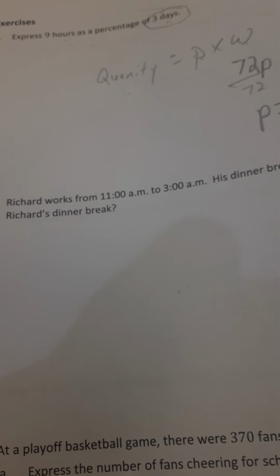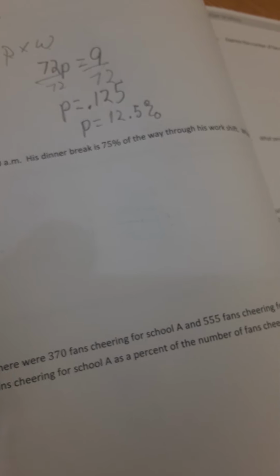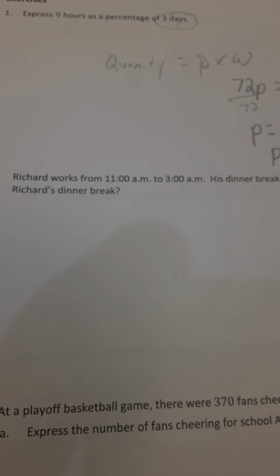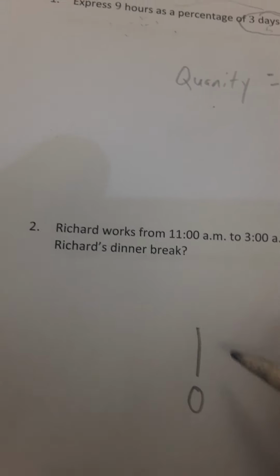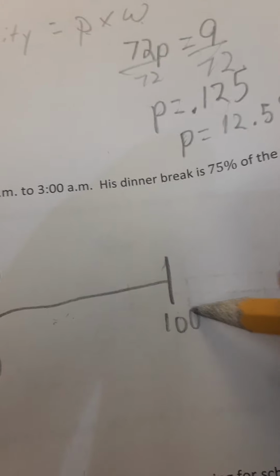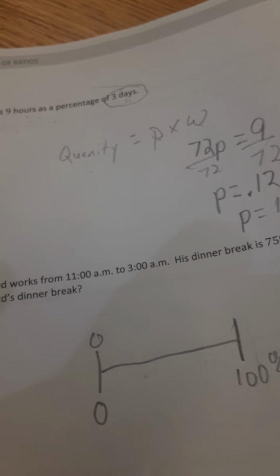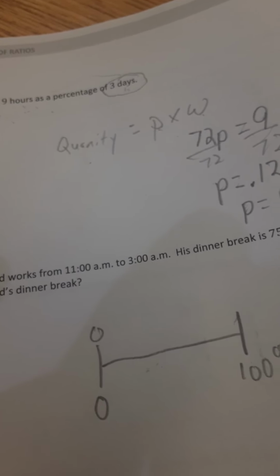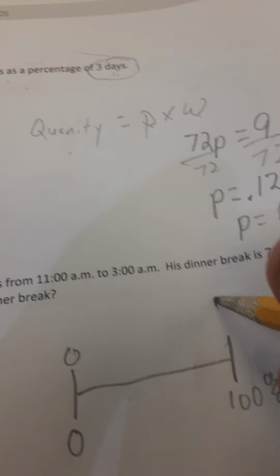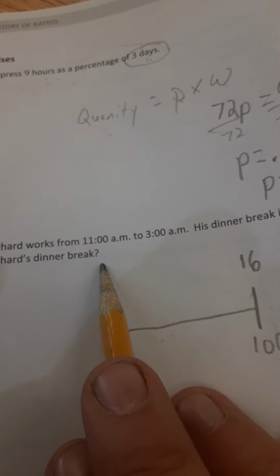All right, so Richard works from 11 to 3. His dinner break is 75% of the way through his work shift. What time is Richard's dinner break? So we know that 0 and 0, right? Double underline, and 100% here. How many hours does he work? Well, I think I said it before, but I'm messing up. So 12 hours plus 4 more is 16 hours. He's working a 16-hour shift. Everyone with me on that? How we got 16 there? Because that's how long the shift is.